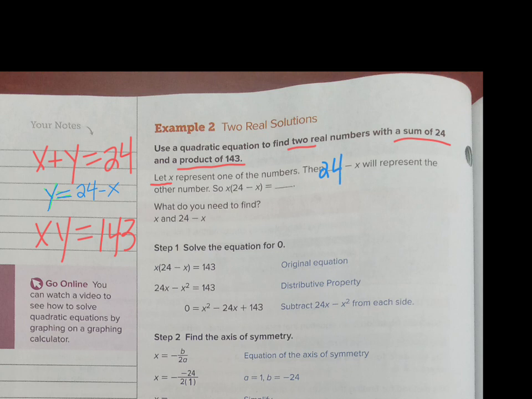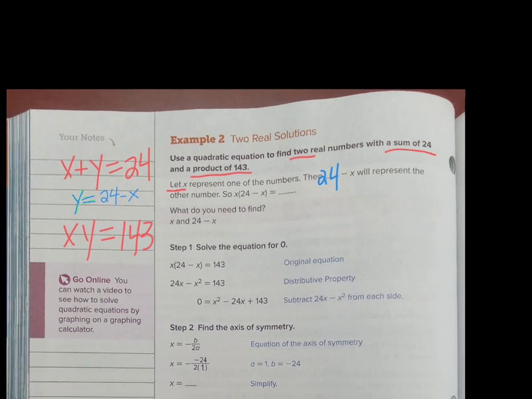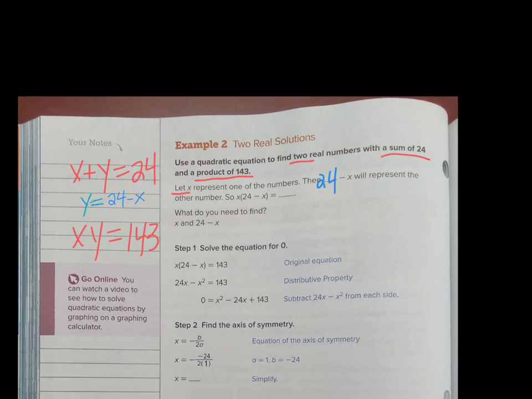Now you take this information and substitute it in right here, because y equals that. Let's not use y, you don't want more than one variable. One variable's easier. So x is still x, y became 24 minus x, and now that equals 143.